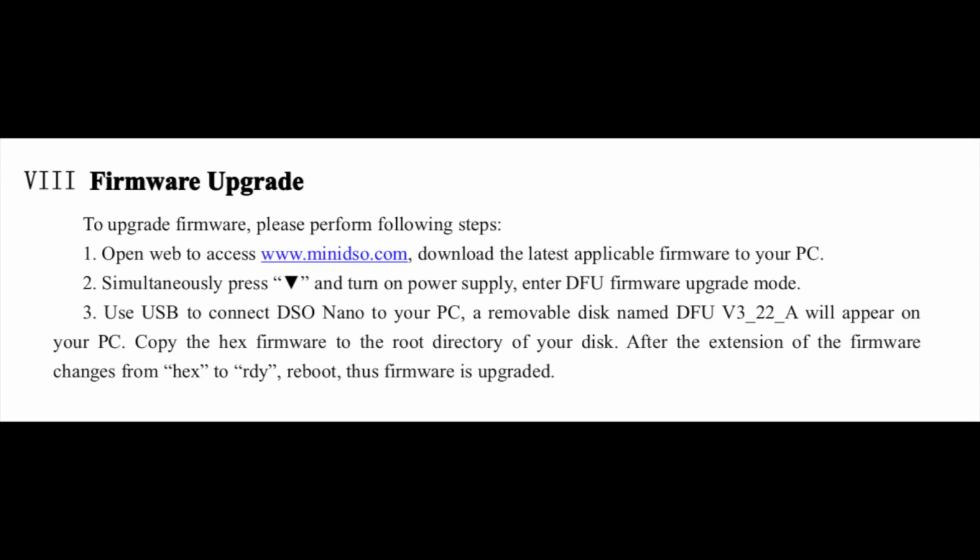Now, for scopes that presumably this may be based off of, there are firmware update procedures, so I thought, hey, maybe they built that into this. For example, the DSO Nanos, if you boot it up while you're holding the down button, you can get into DFU mode and dump new firmware onto there.